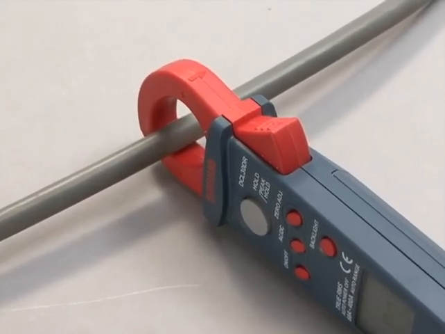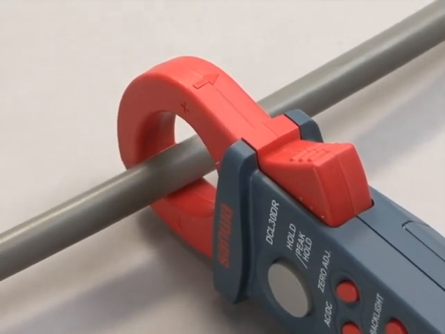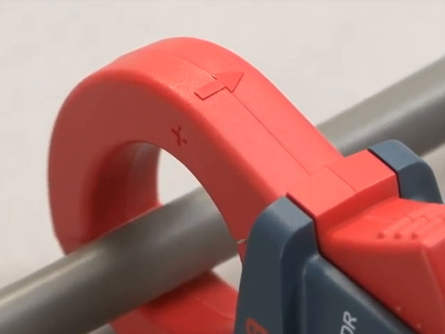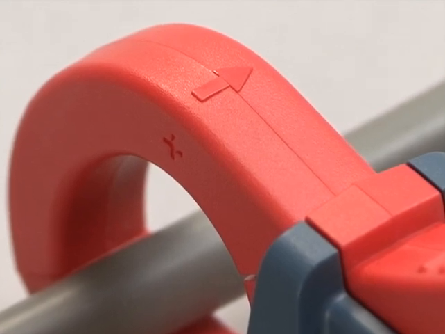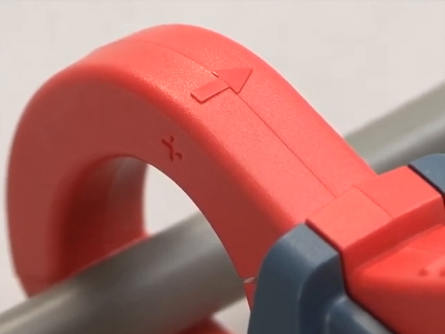While measuring DC current, pay attention to the flow direction of the electric current. An arrow indicating the direction of the current is provided on the tip of the clamp meter. The arrow direction should match the direction of the current.